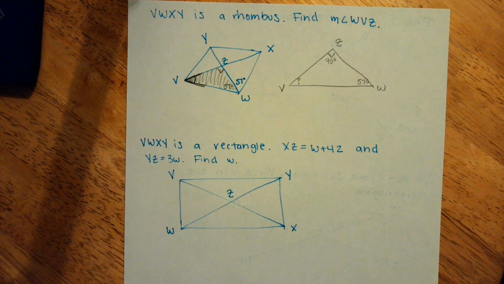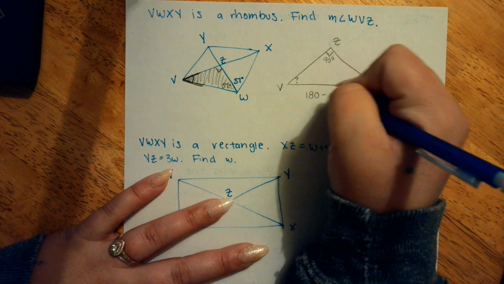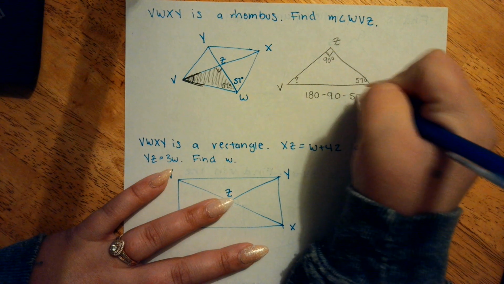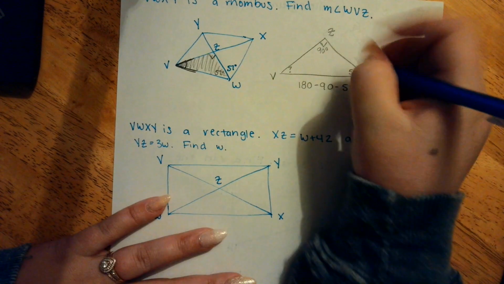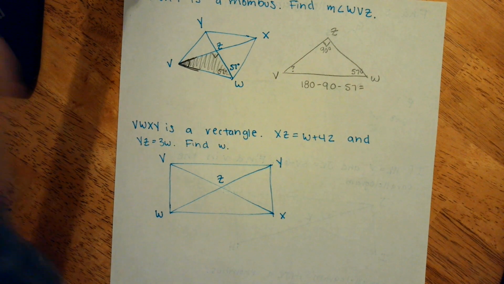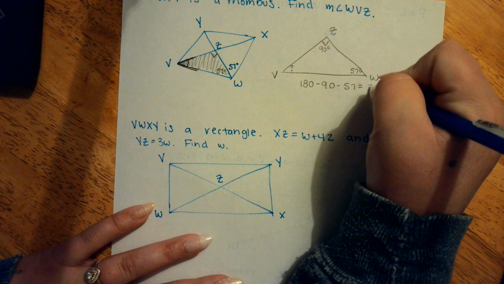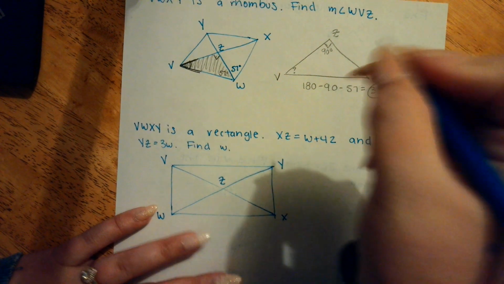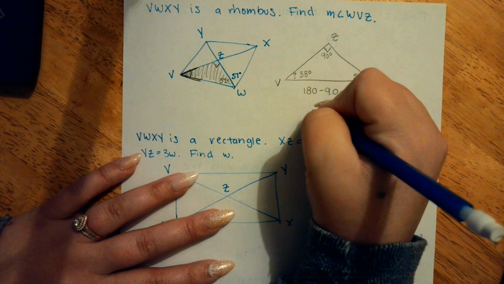Well, now we know two angles in a triangle. We can absolutely find the third, right? If we just take 180 minus 90 minus 57, that's going to give us the other angle. So that will be, if you type in your calculator, 33 degrees. So this angle here is 33 degrees.